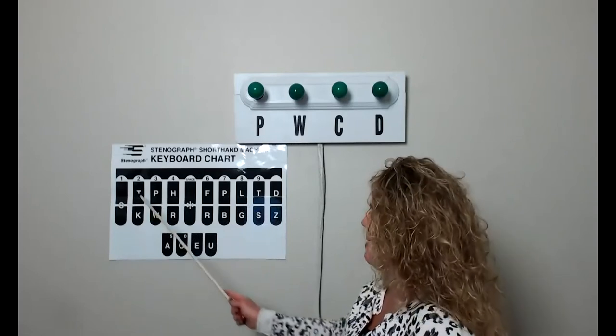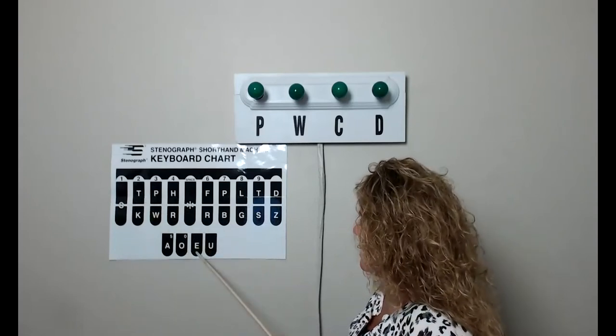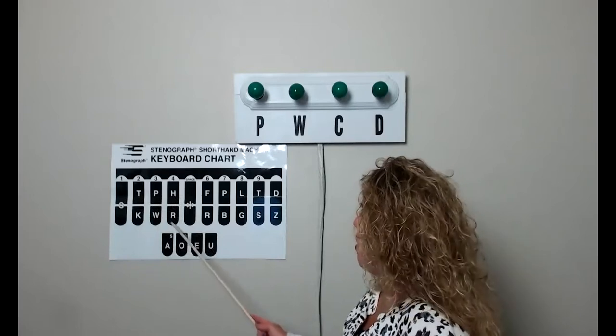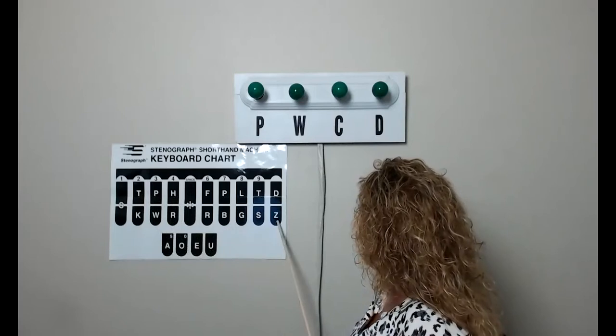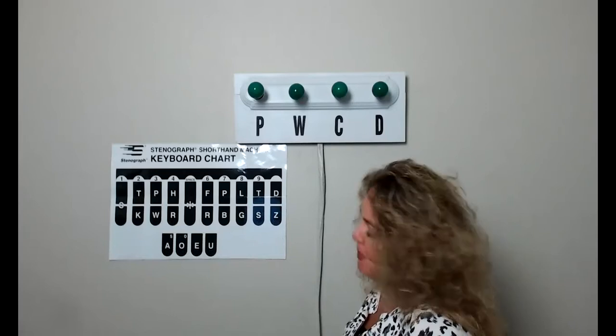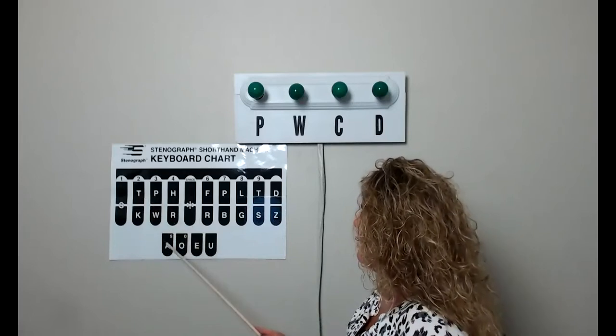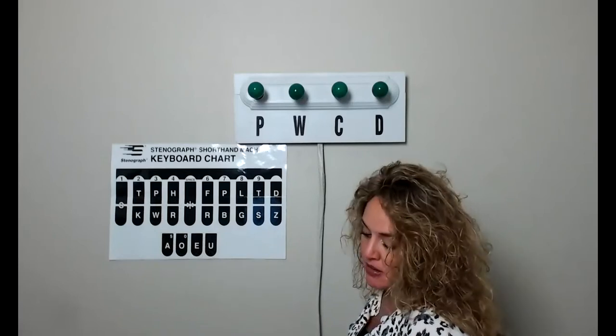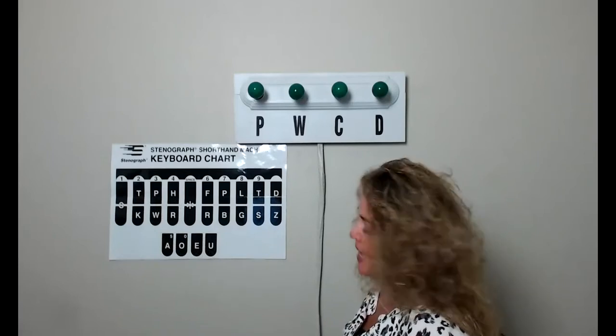Number 7, the brief they, T-H-E. Number 8, roses. R, long O-Z, in a separate stroke, come back for final Z. Number 9, needs. N, long E-D, in a separate stroke, come back for final Z. And number 10, written.